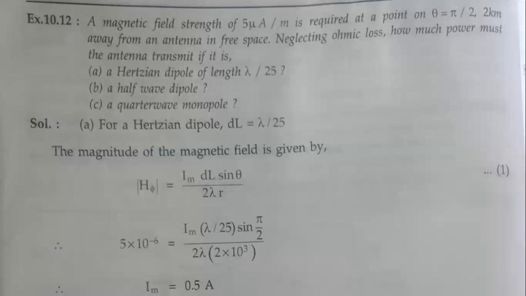So note this one. A magnetic field strength of 5 micro ampere per meter is required at a point on theta equals pi by 2, 2 kilometers away from an antenna in free space. Neglect the ohmic losses. How much power must the antenna transmit if the antenna in part A is given?